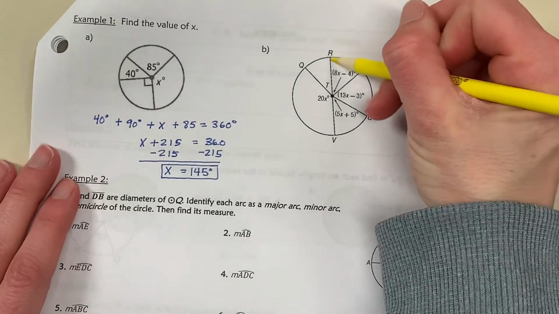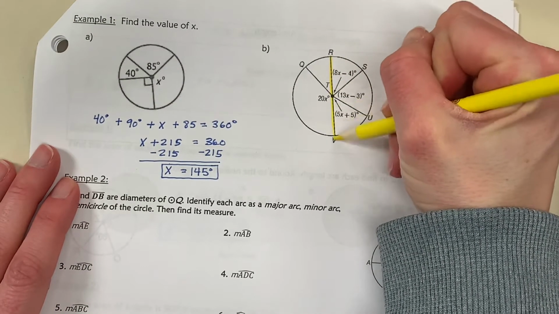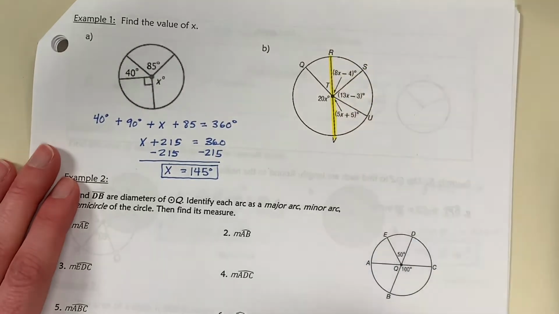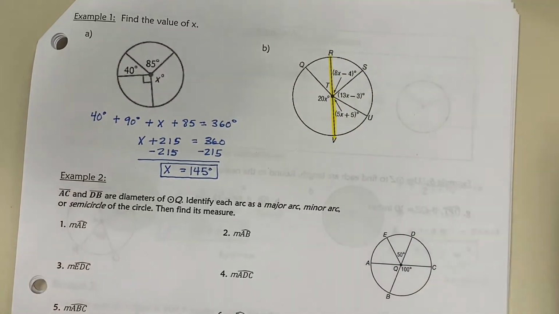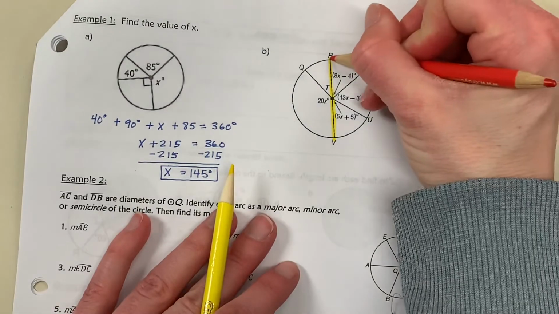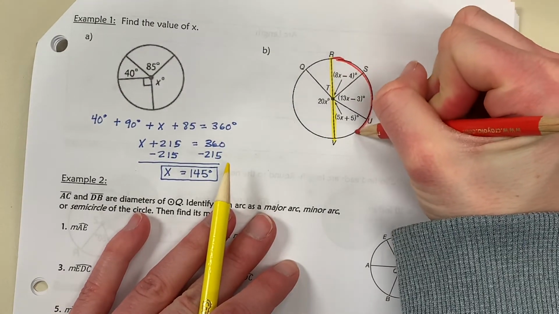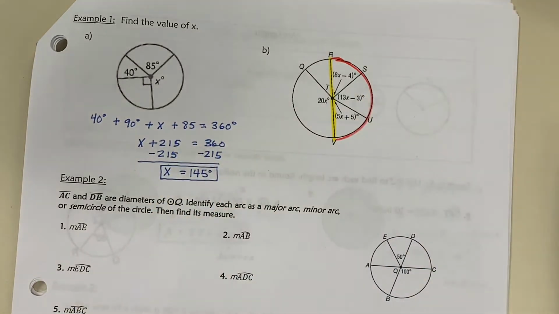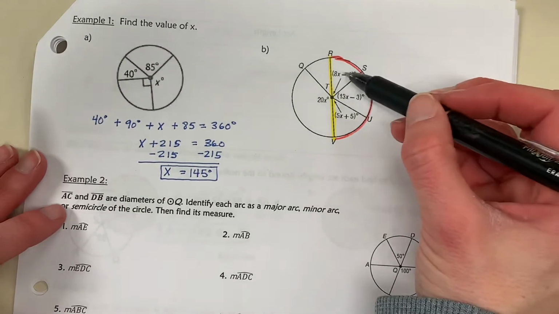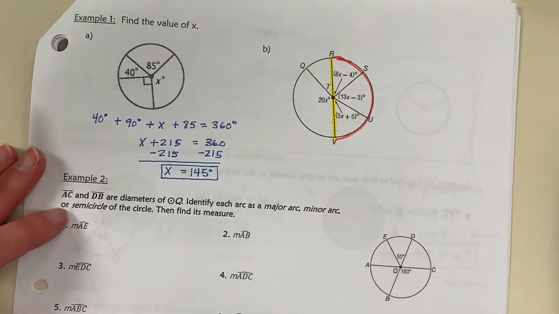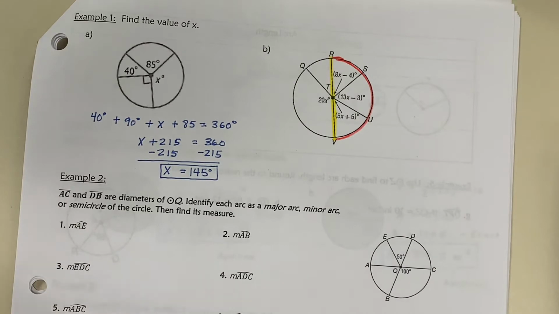Now, I see that segment RV is a diameter. If segment RV is a diameter, then I know that arc RV is a semicircle and adds up to 180 degrees. So I know that the three angles on the right half have to add up to 180.